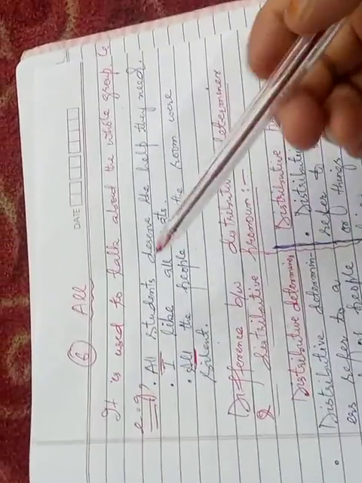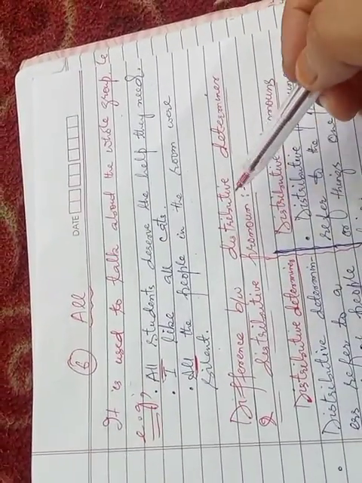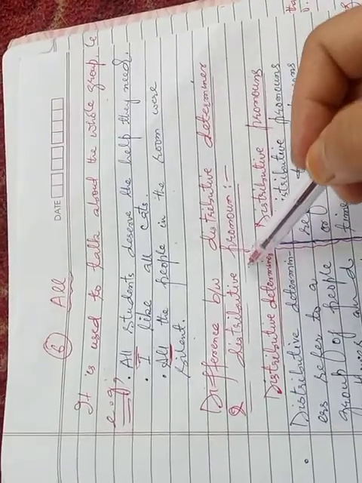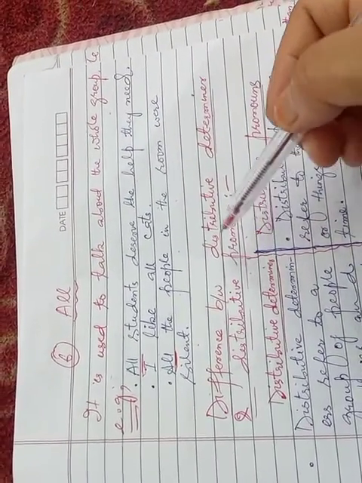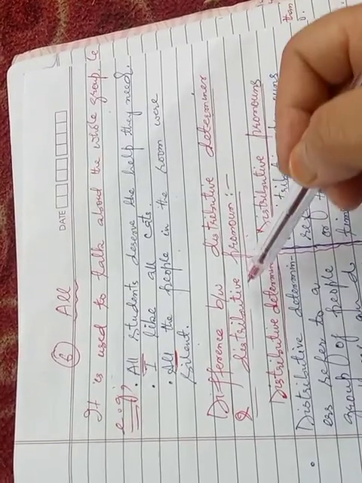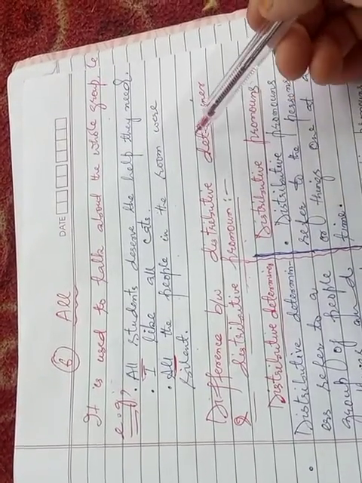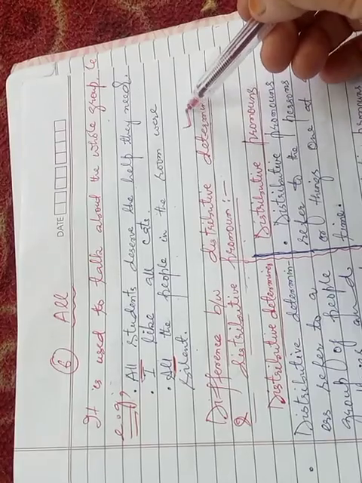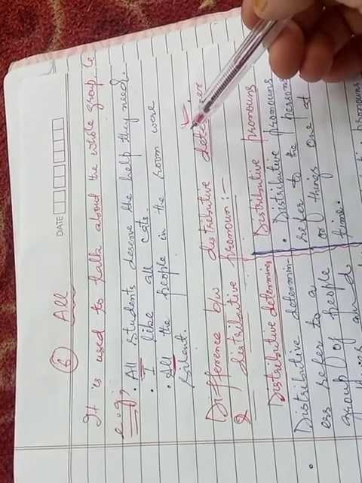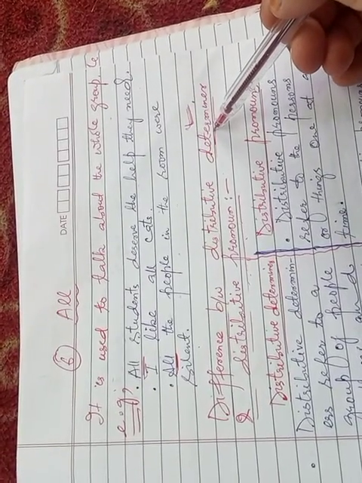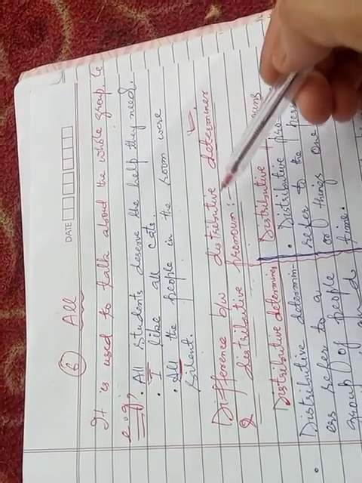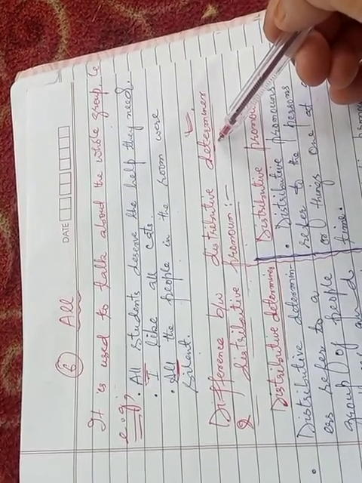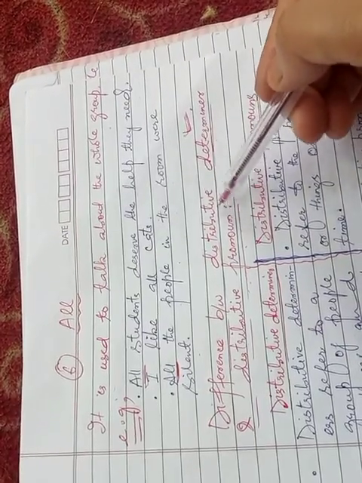Now here I will tell you the difference between a distributive determiner and a distributive pronoun, so that you will not be confused between these two. You know about the determiner. As far as the determiner is concerned, it's placed in front of a noun. So this is a distributive determiner.